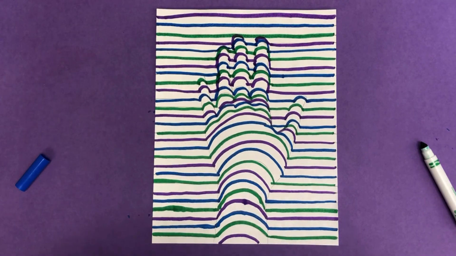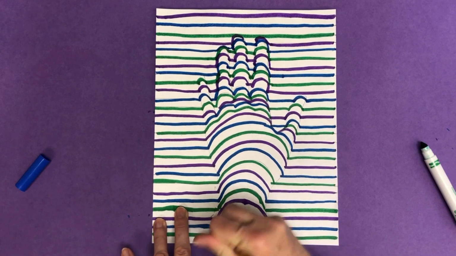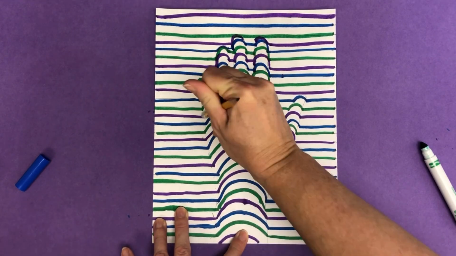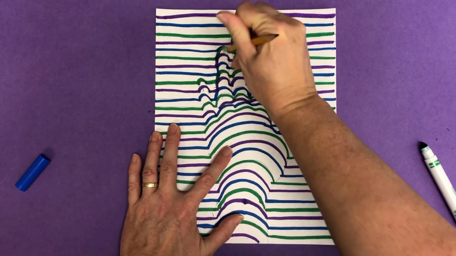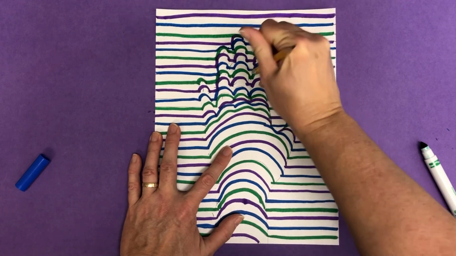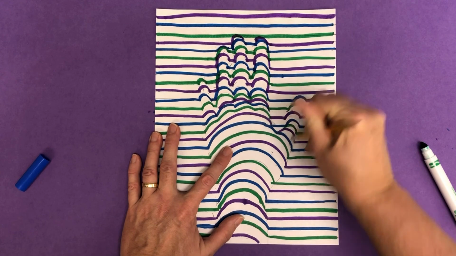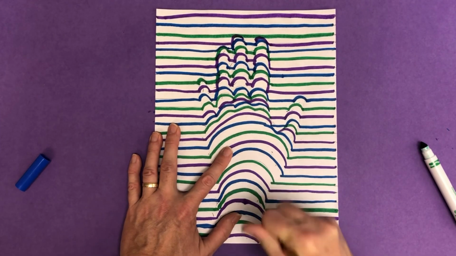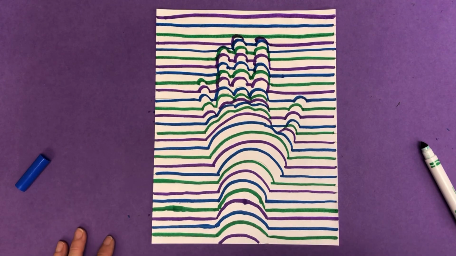And then really the only thing left to do is maybe erase the outline of your hand that you did initially. Because sometimes that too, if you pressed really hard, could break the illusion of your hand popping off the page. And there you go. There's your 3D hand, your op art.